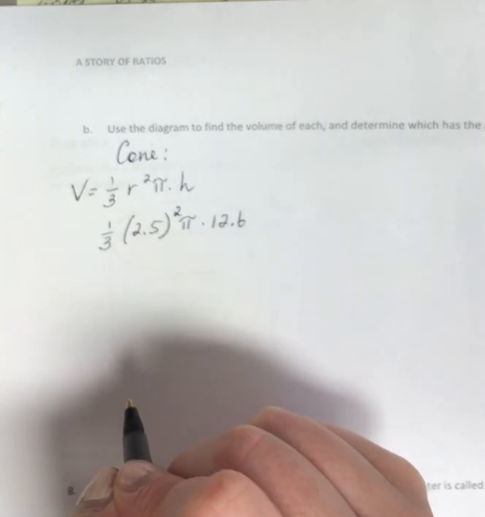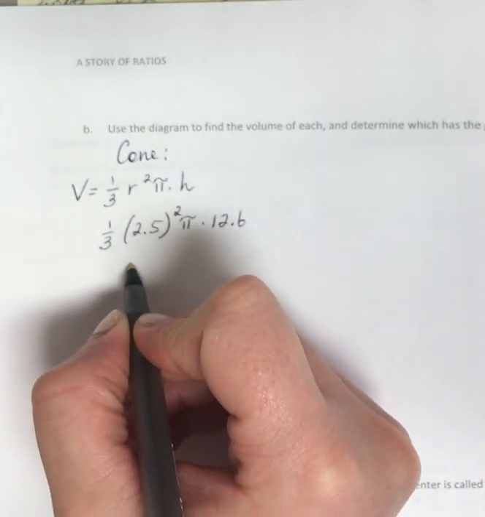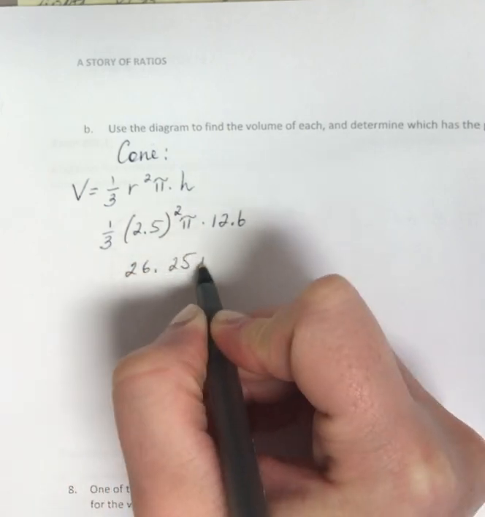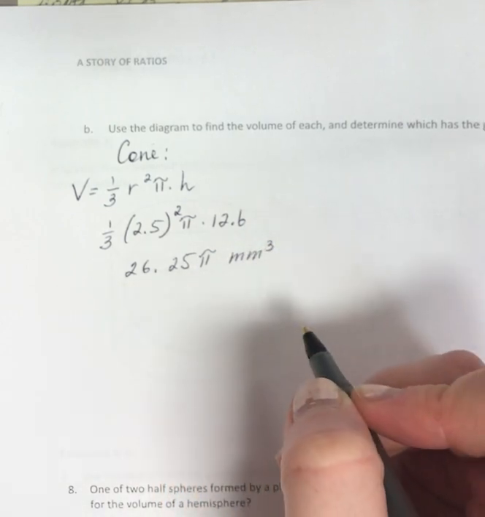Once you do your calculations, you will see that it is 26 and 25/100 pi millimeters to the third power.